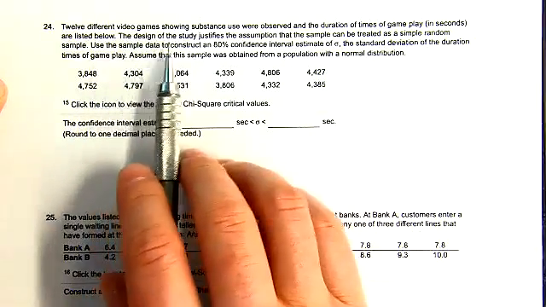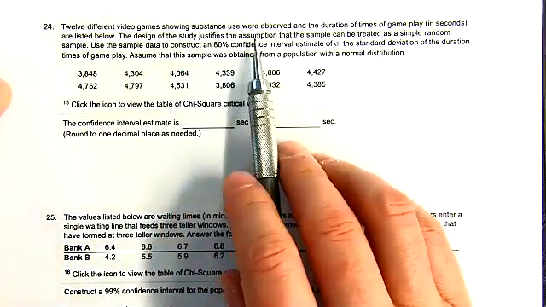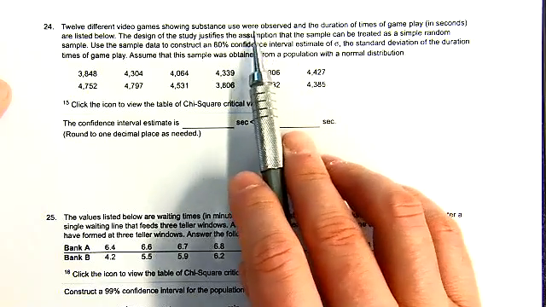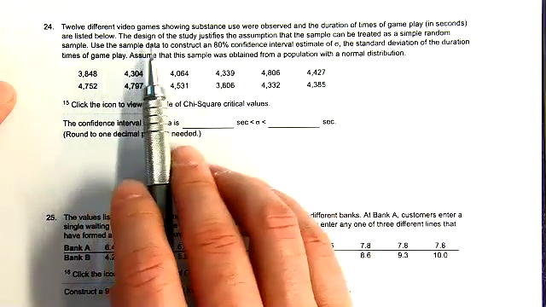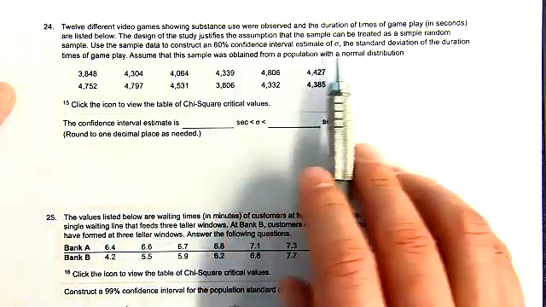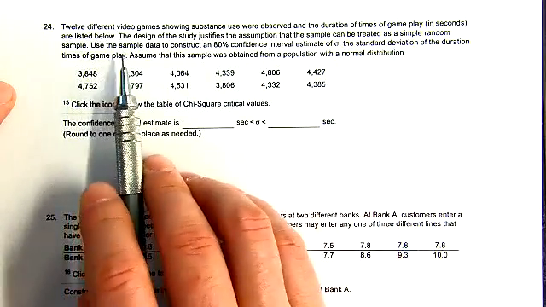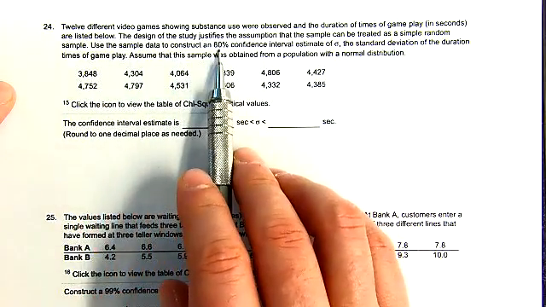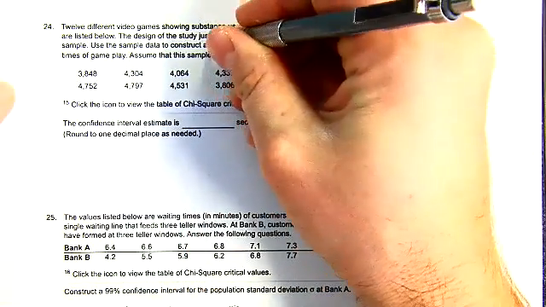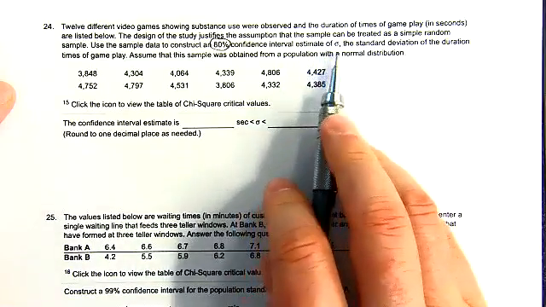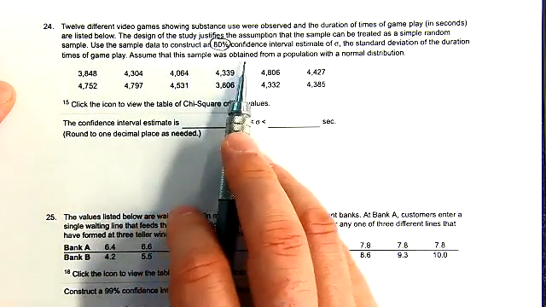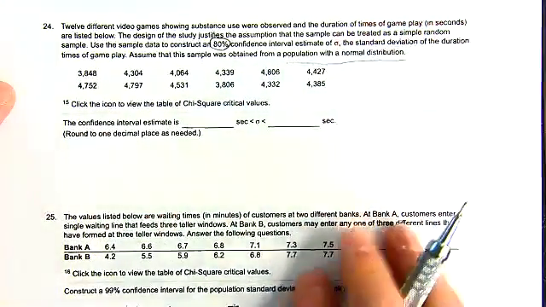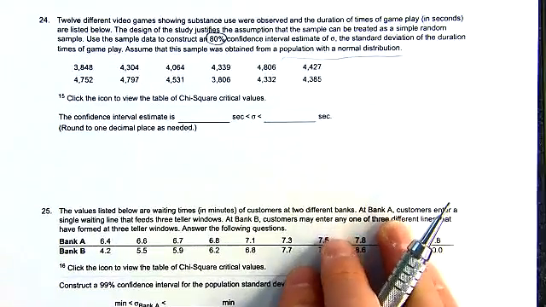So we have 12 different video games showing substance use that were observed, and the duration of times of gameplay in seconds are listed below. The design of the study justifies the assumption that the sample can be treated as a simple random sample. Use the sample data to construct an 80% confidence interval estimate of the standard deviation of the duration times of gameplay. Assume that this sample is obtained from a population with a normal distribution. Okay, I need to see those words, otherwise you really shouldn't be doing this test. But we saw them, so we're good.